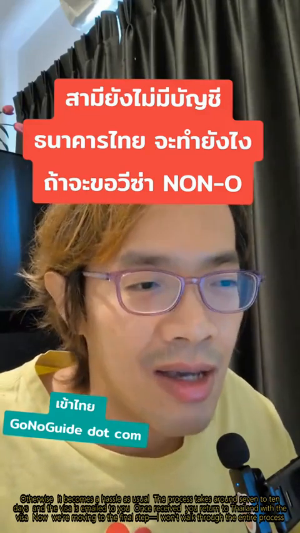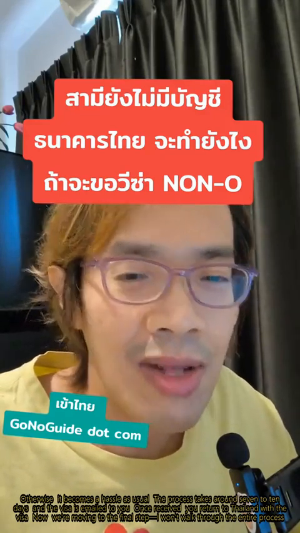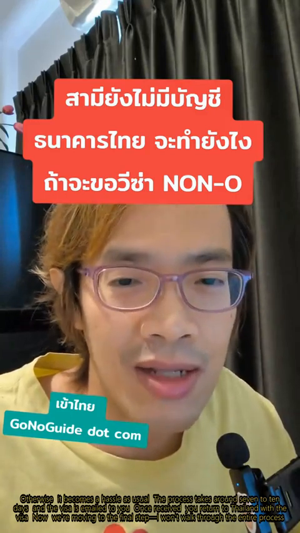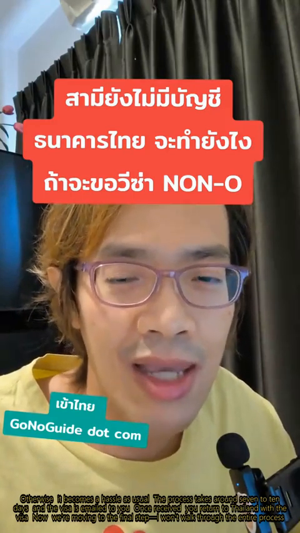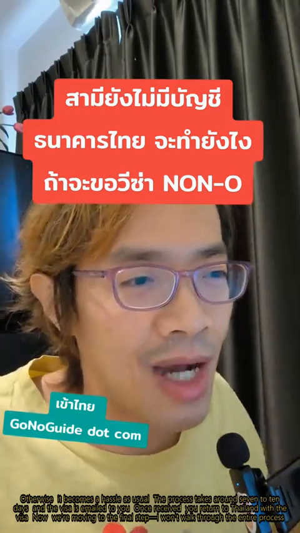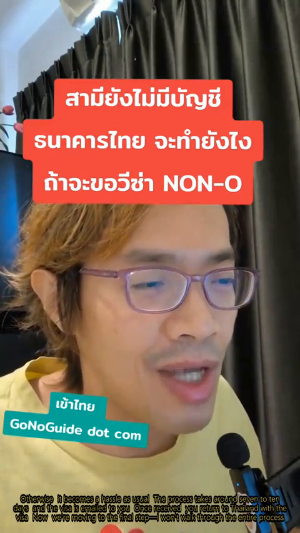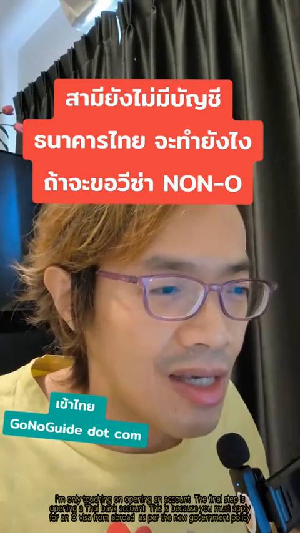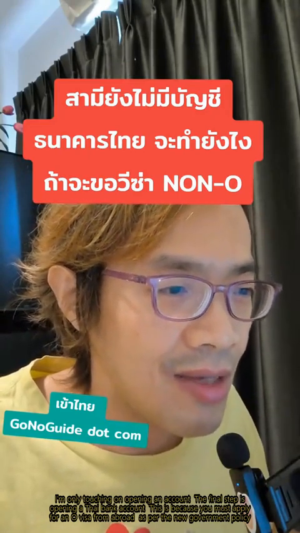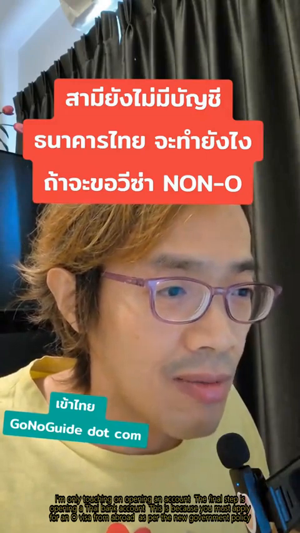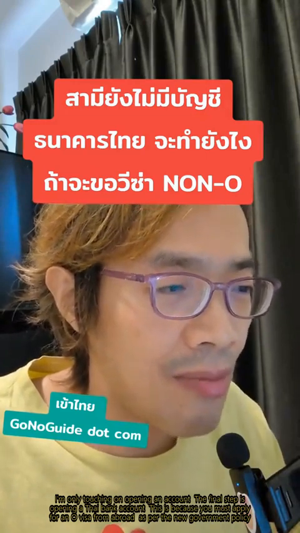The process takes around 7 to 10 days, and the visa is emailed to you. Once received, you return to Thailand with the visa. Now, we're moving to the final step. I won't walk through the entire process. I'm only touching on opening an account. The final step is opening a Thai bank account. This is because you must apply for an O visa from abroad, as per the new government policy.